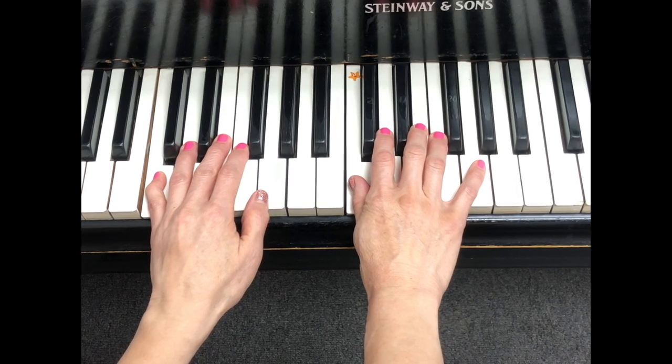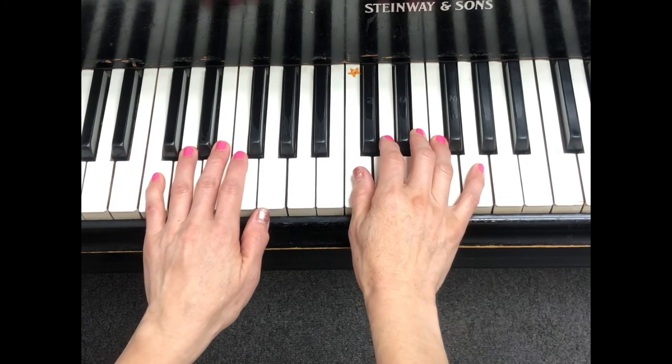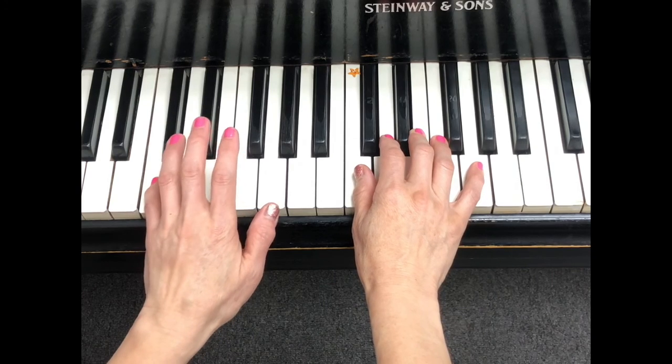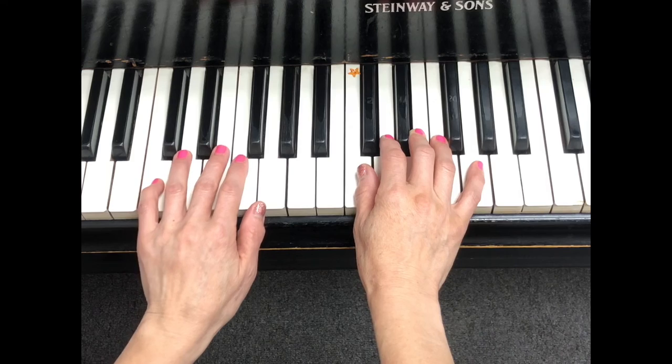Good, and let's move to the second part. That means your left hand has a melody. Right hand stays on C, left hand plays C, E, G, C. Let's see it together.